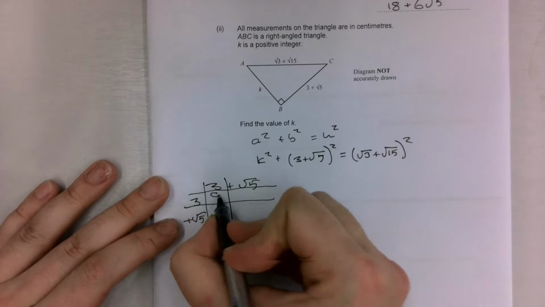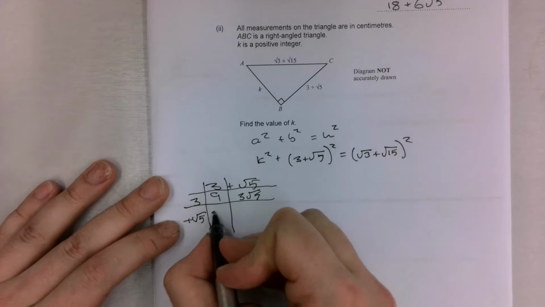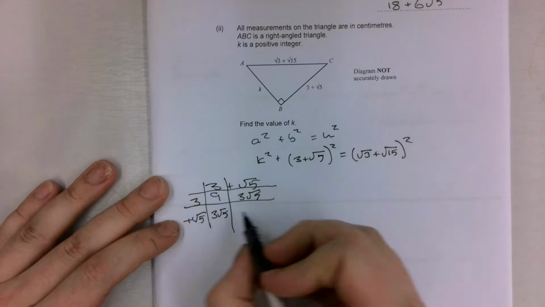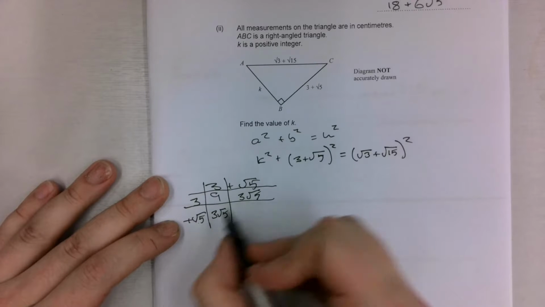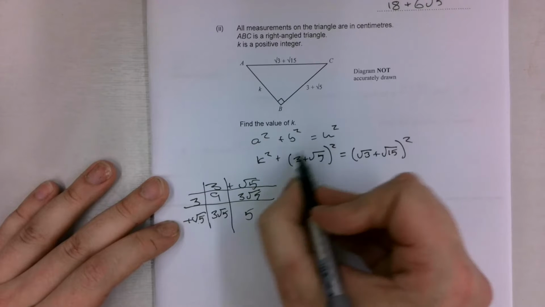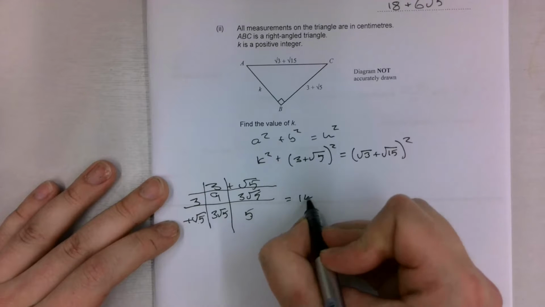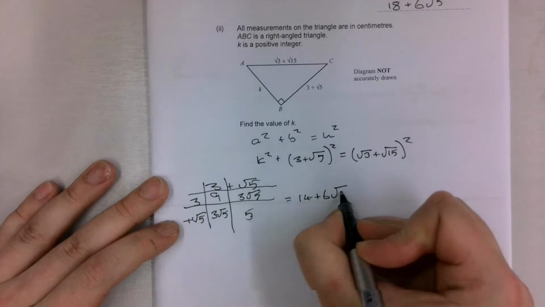3 times 3 is 9, 3 times root 5, 3 root 5 times 3, 3 root 5, and root 5 times root 5 is 5. So that means that this can be rewritten as 14 plus 6 root 5.